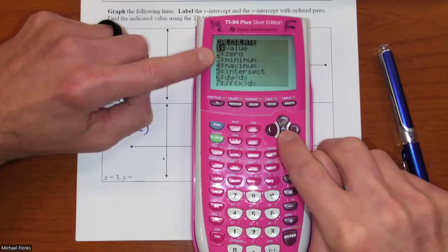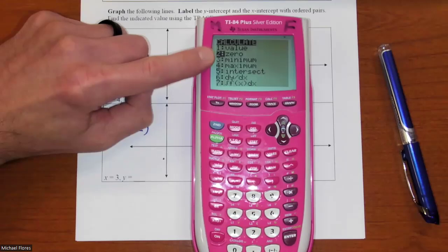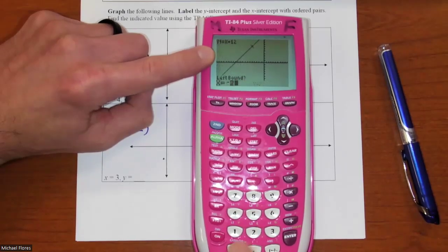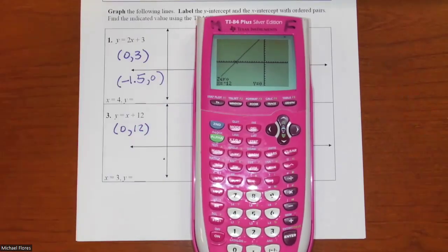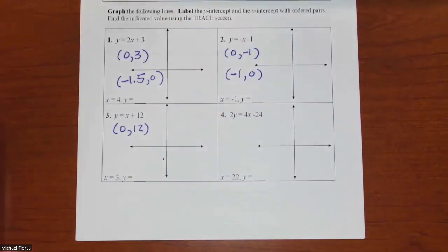Second trace. Select that option. When it says left bound, you're going to push -20. And when it says right bound, you're going to push 0. And when it says guess, push enter. Our x-intercept is -12.